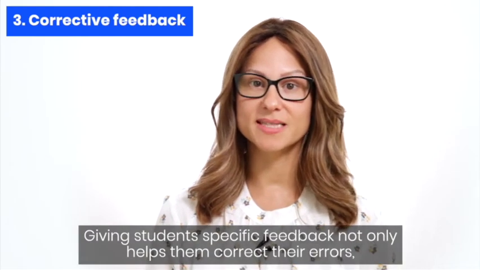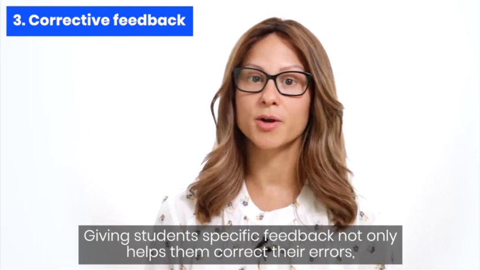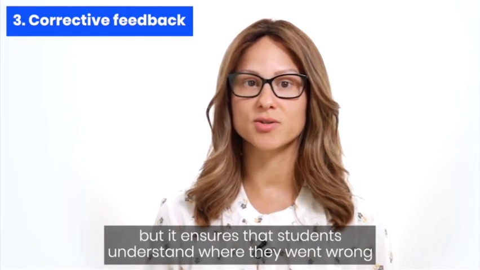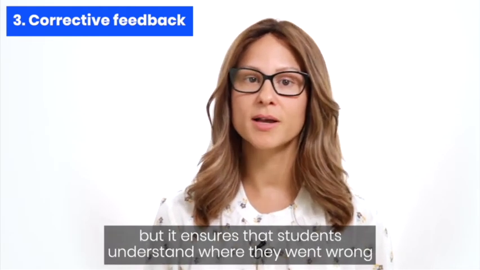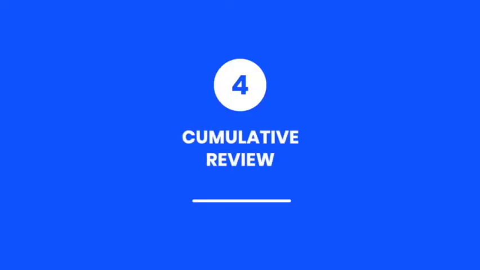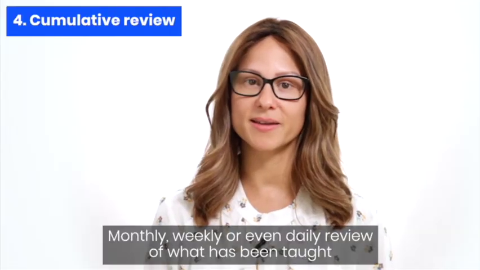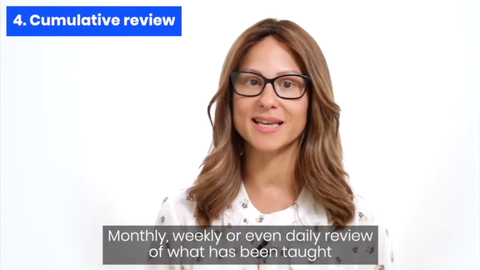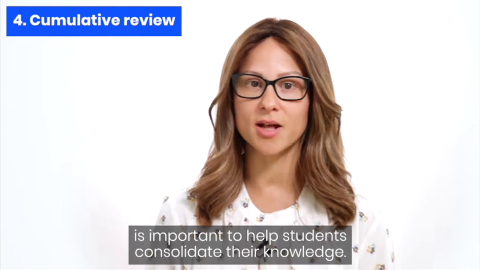Giving students specific feedback not only helps them correct their errors, but it ensures that students understand where they went wrong so that they don't continue to make the same error in the future. Cumulative review. Monthly, weekly, or even daily review of what has been taught is important to help students consolidate their knowledge.